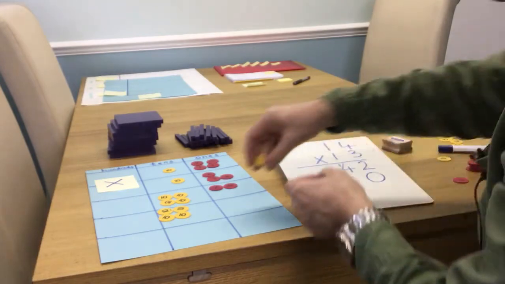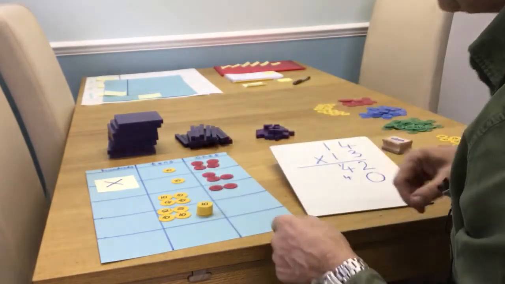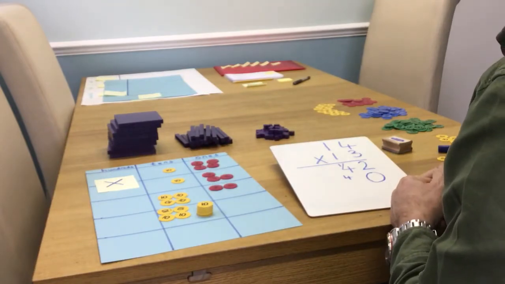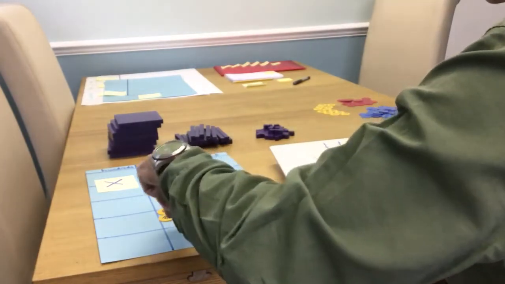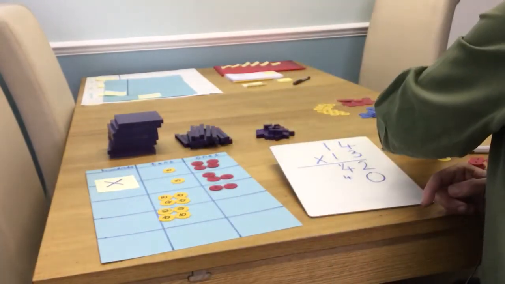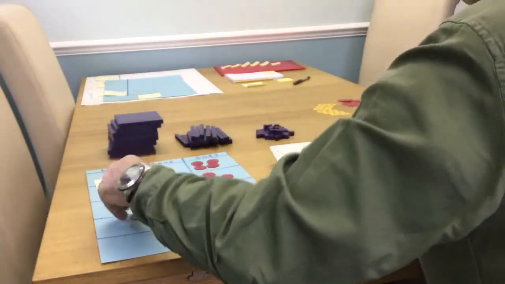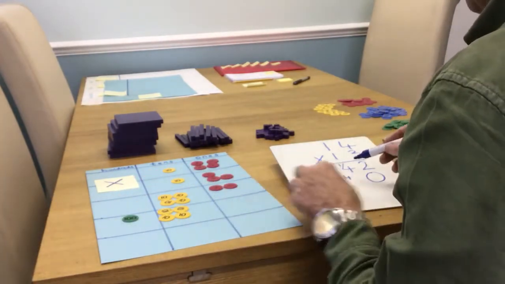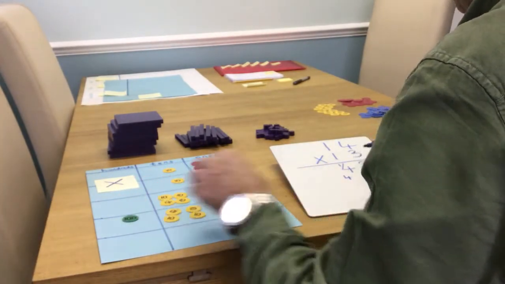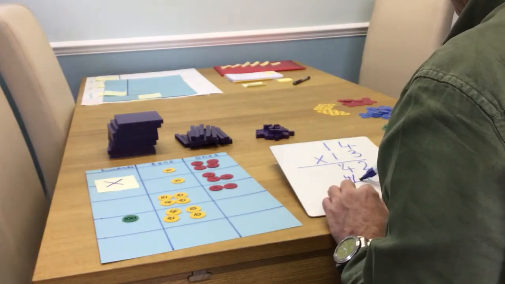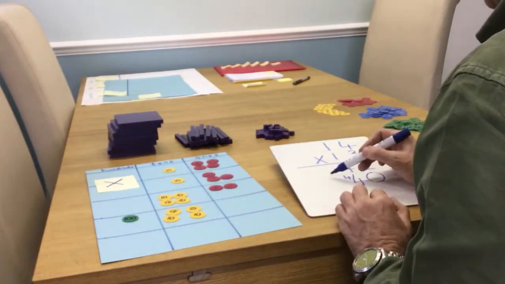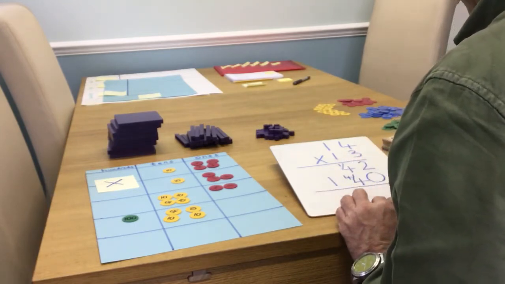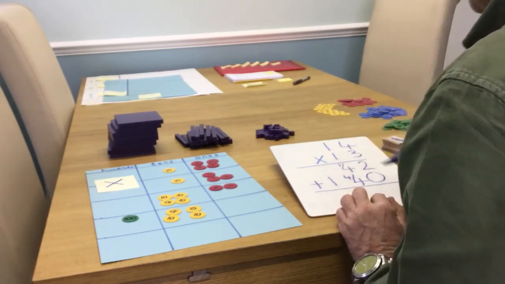So there's my 100. Now I'm going to put it in to the tens column, but we can already see that we can't have 14 tens in the tens column, so we're going to exchange this 10 tens for 1 set of 100. So that goes there. So we have 4 tens left. That goes there as a big 4, and we have 100. Now we draw a line underneath, and we're now going to add the 2 columns.